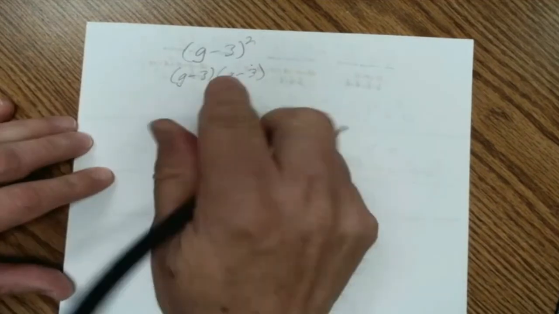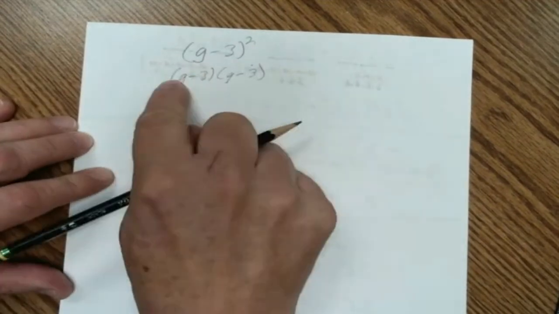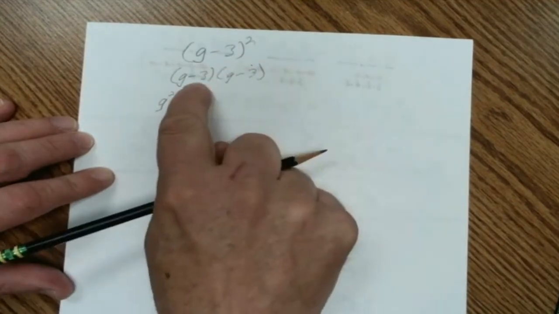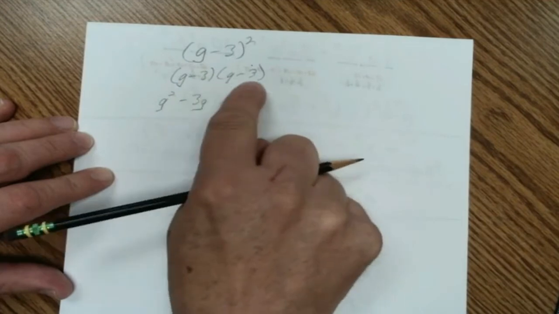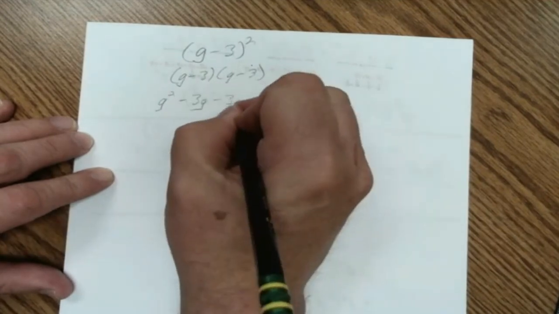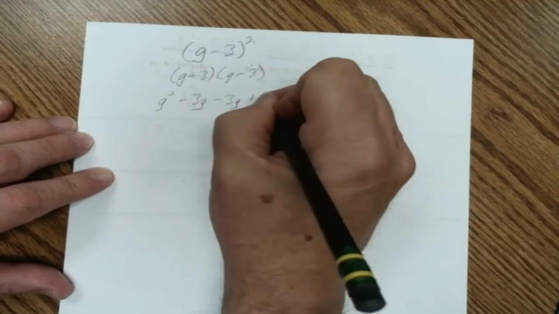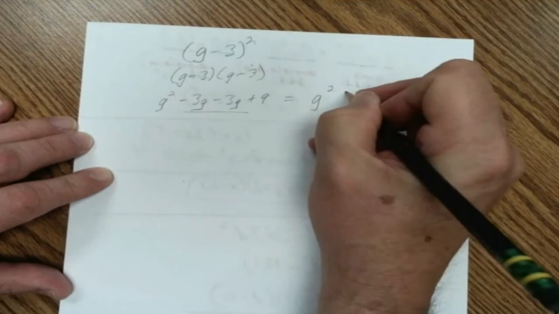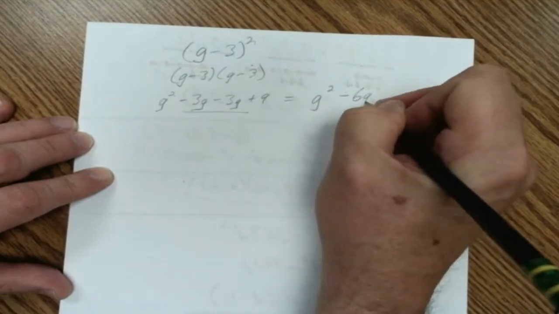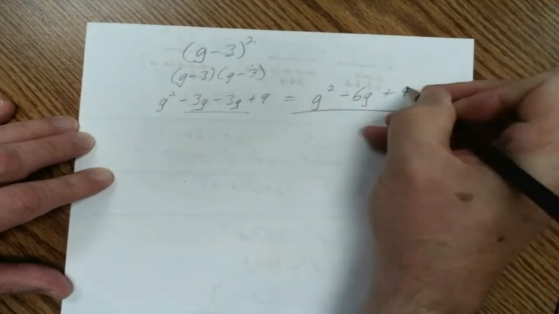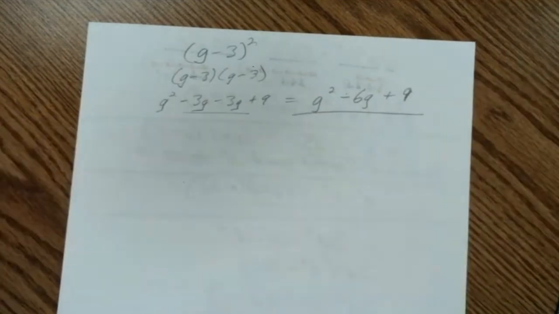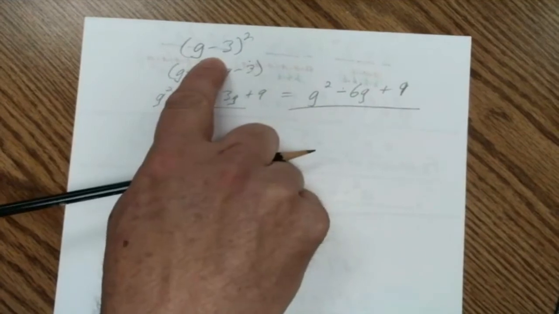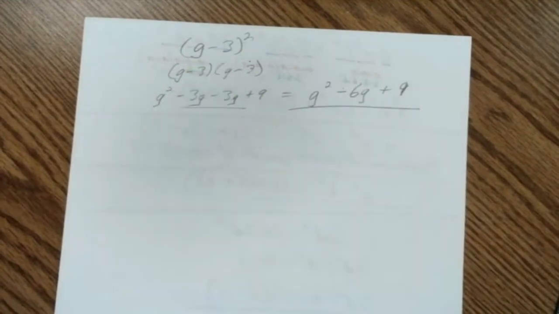So g times g is g squared. G times negative 3, negative 3g. Now let's factor the negative 3 and distribute it inside the parentheses. Negative 3 times g, negative 3 times negative 3 plus 9. Combining like terms, this is g squared minus 6g plus 9. We call this a perfect square trinomial because its factors are exactly the same. The factors are g minus 3 times g minus 3.